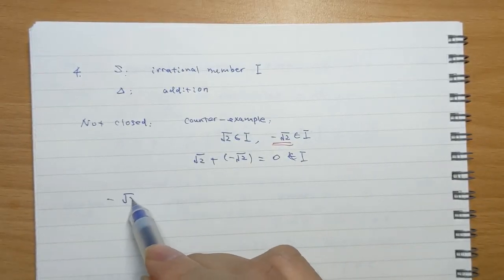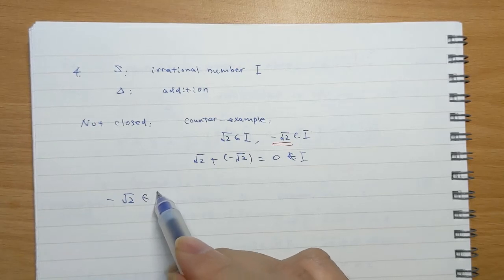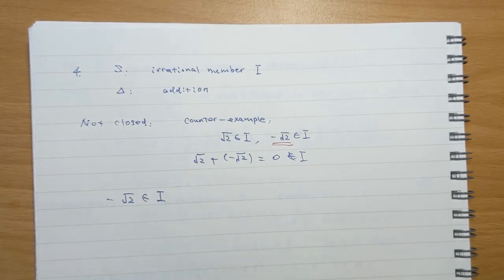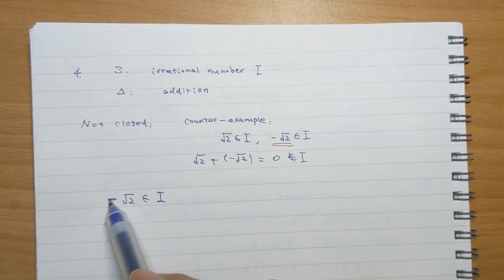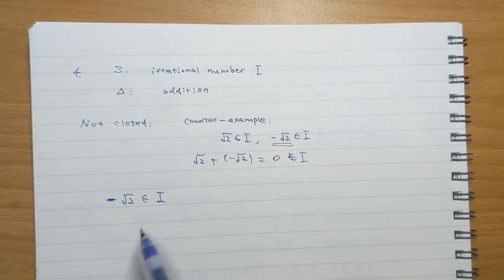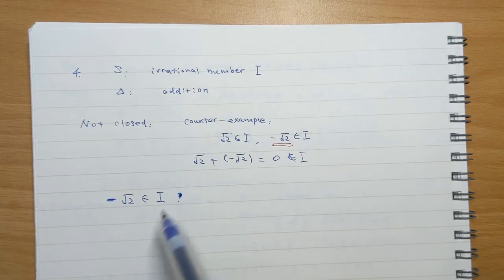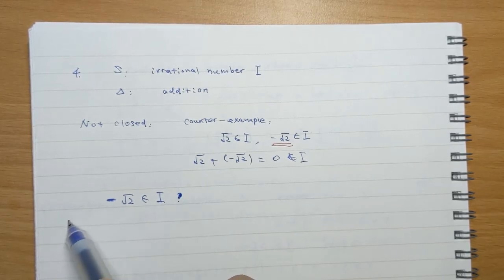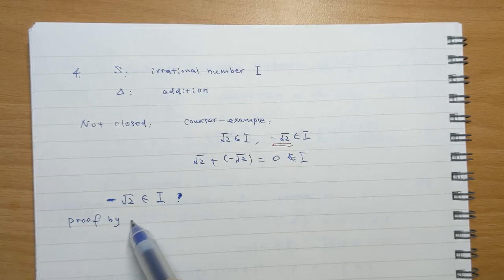We need to prove that minus square root of 2 is still an irrational number, and we can prove this by contradiction.